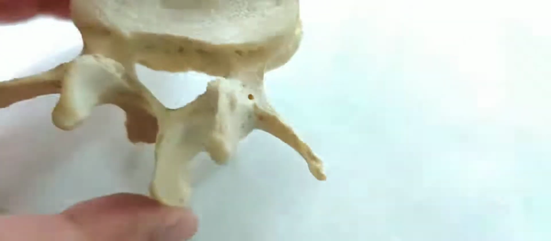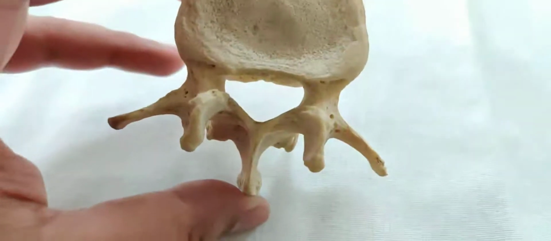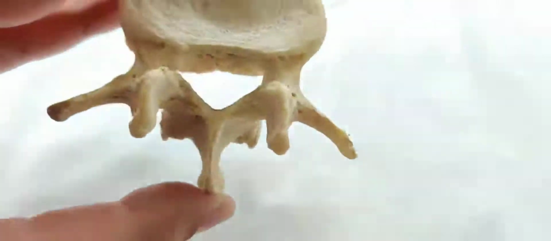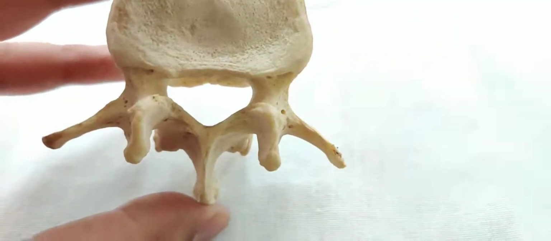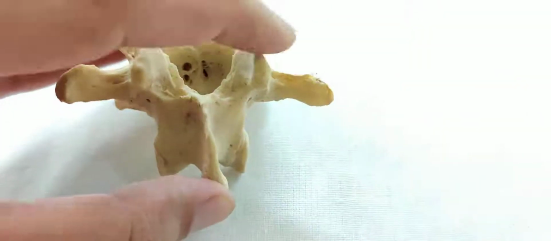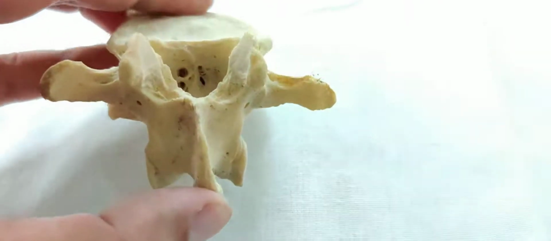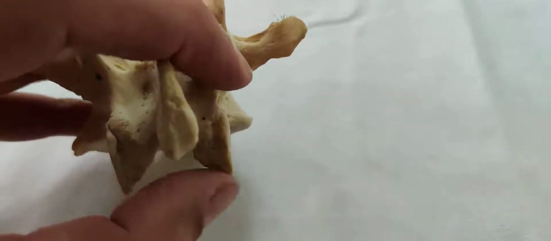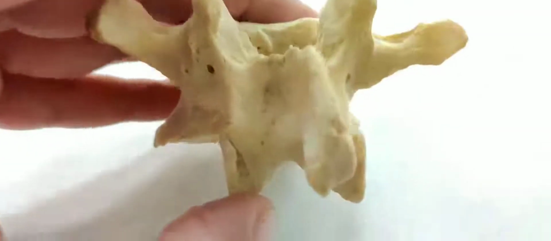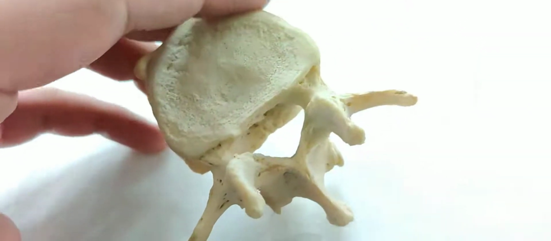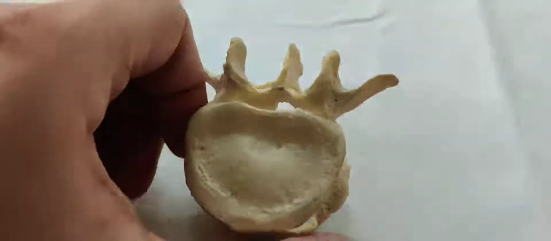So from the vertebral arch we have two transverse processes extending laterally mostly and slightly posteriorly also. We have a single spinous process extending posteriorly. We have two superior articular processes extending superiorly, and we have two inferior articular processes extending inferiorly. So these parts of a vertebra are present in all the regions.